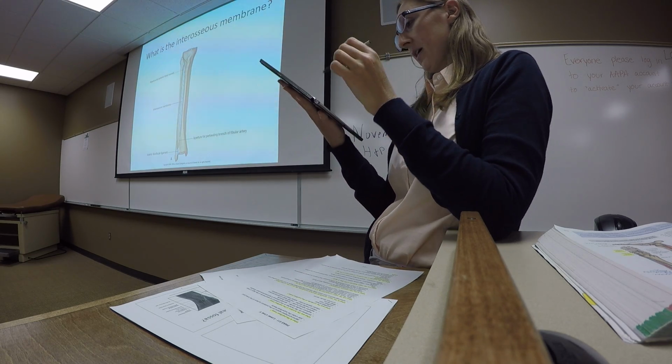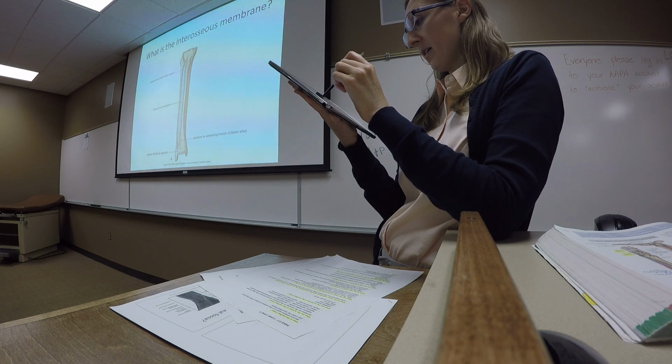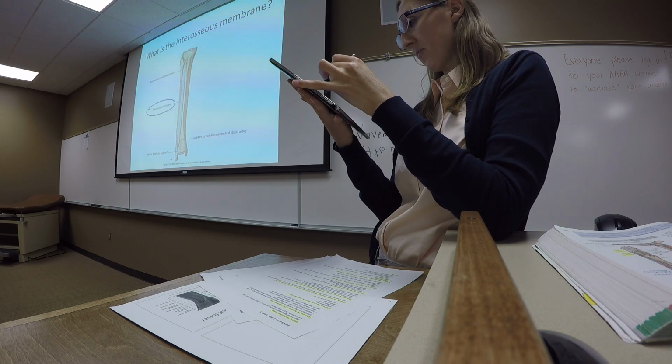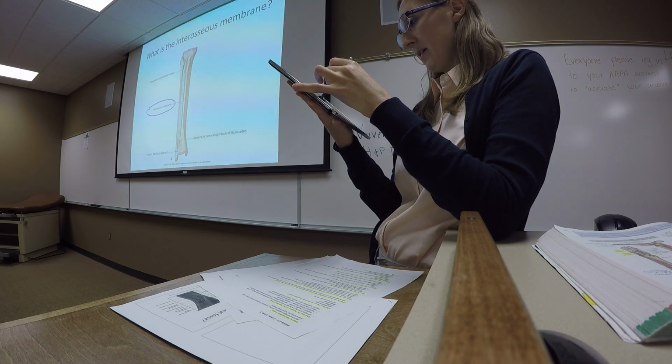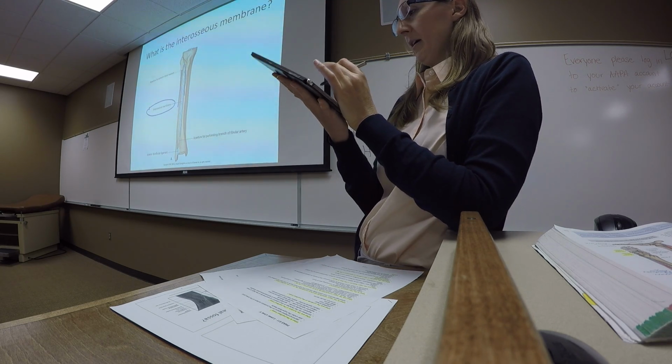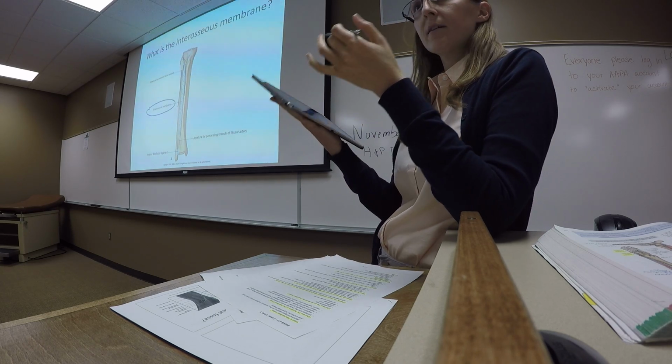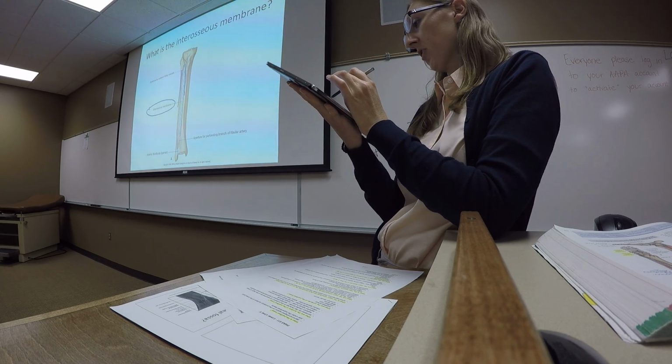Okay, so then just look at the interosseous membrane here. So it's separating or connecting the fibula and the tibia. Remember, it's a thick, tough sheet of fibrous cartilage.